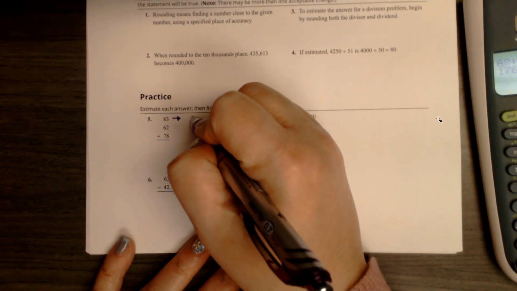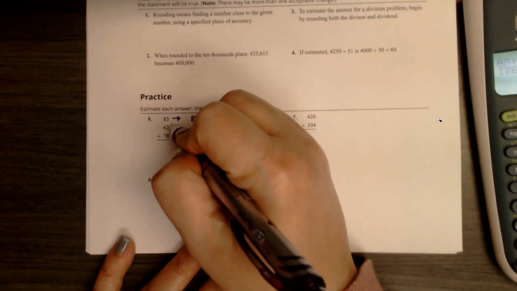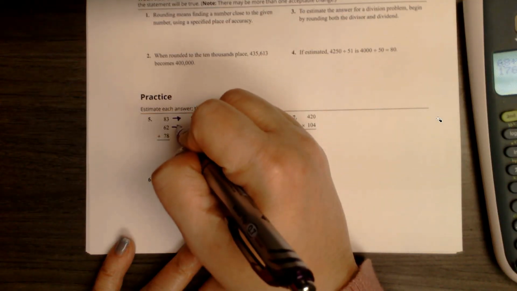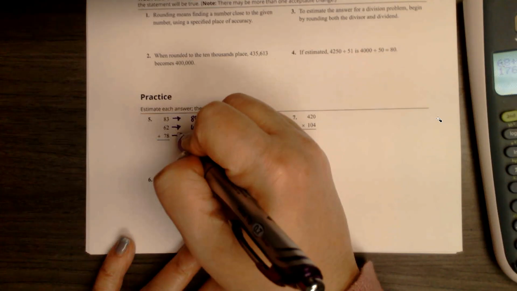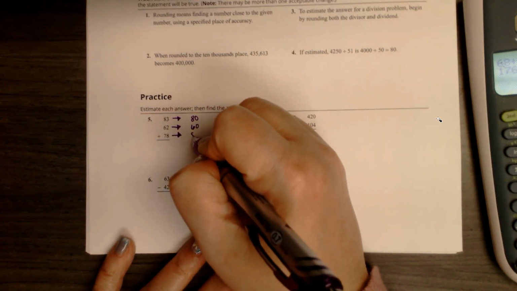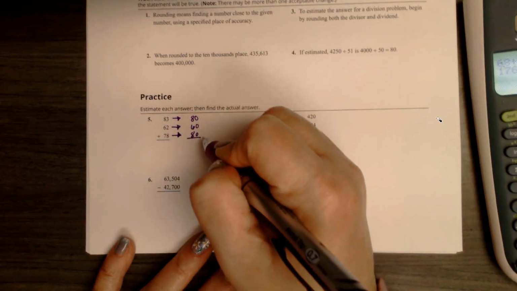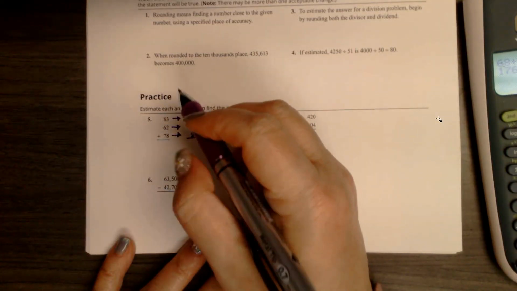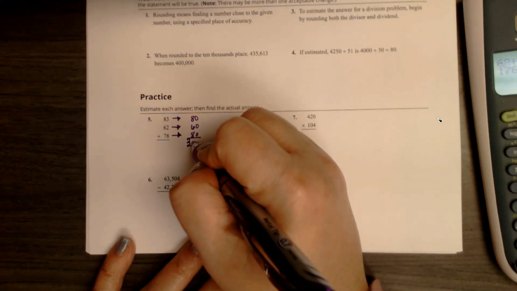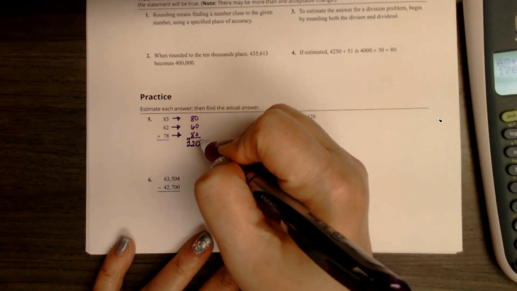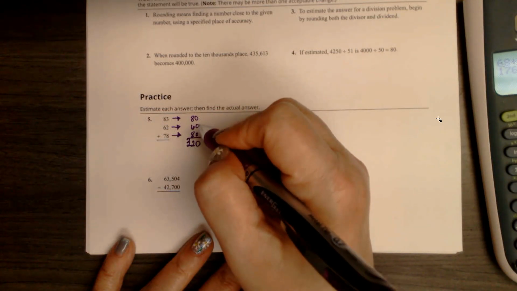83 will become 80. 62 will become 60. 78 will become 80. When we add all those up, 220.